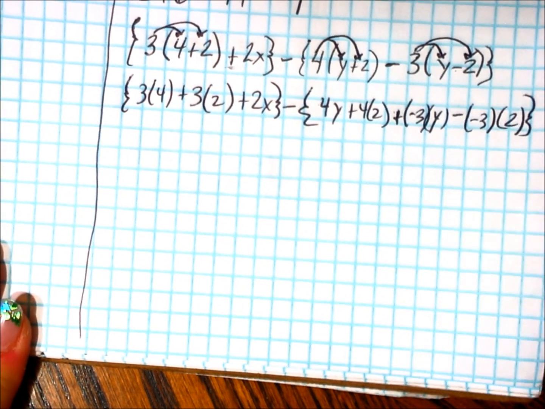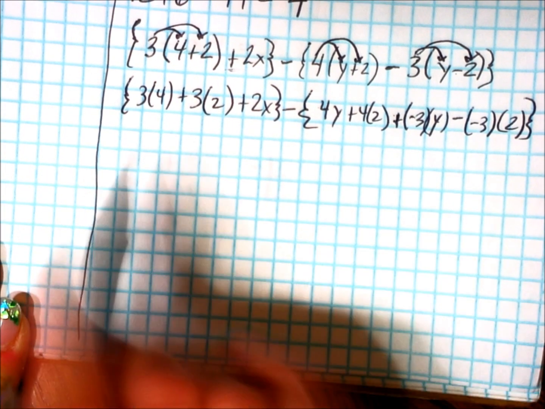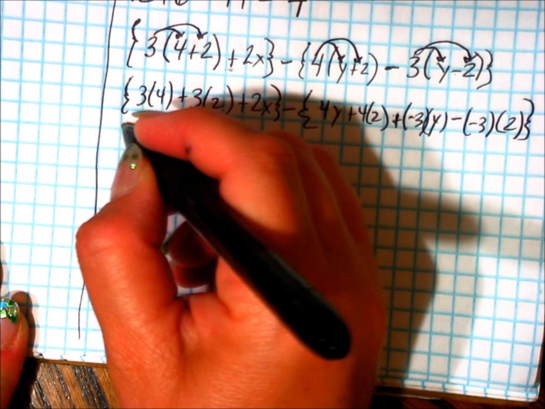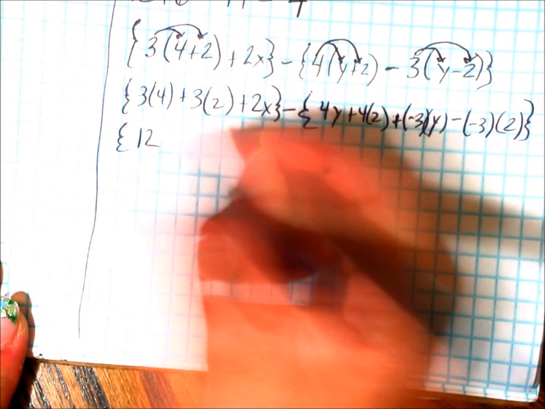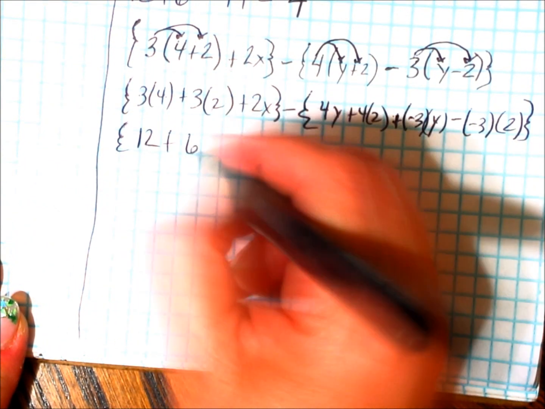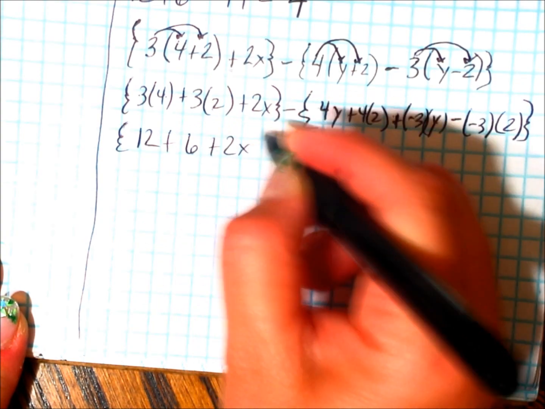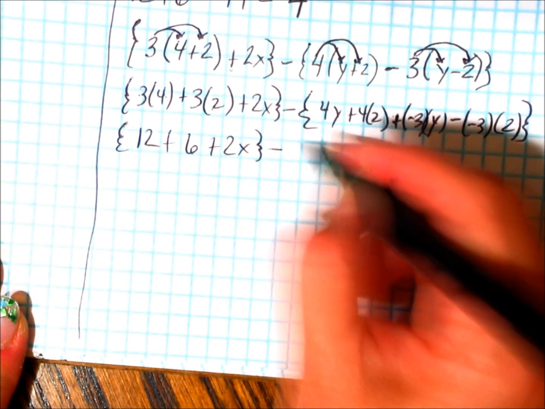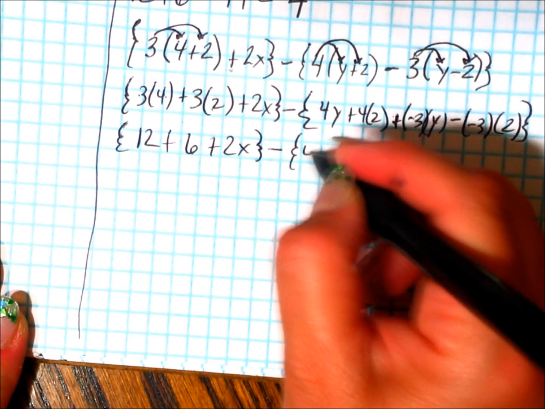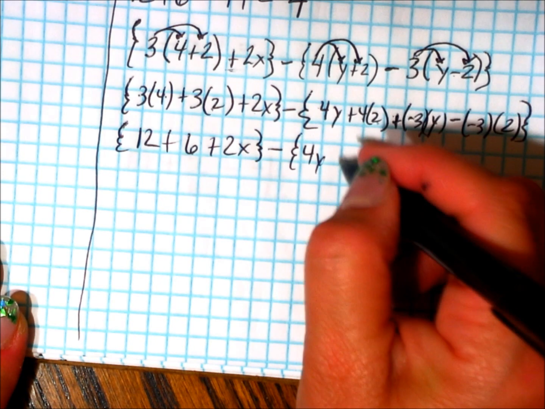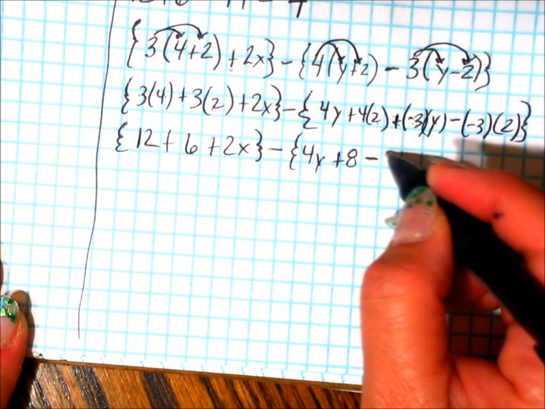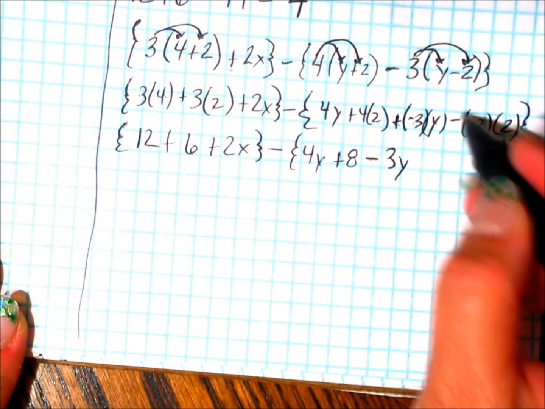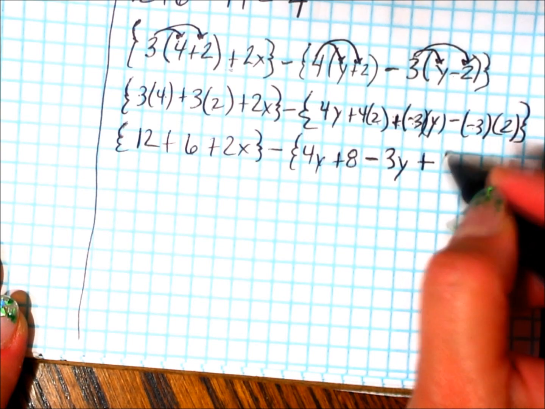All right. So now let's get rid of as much as we can in this next step. So we have a parentheses or a bracket. 3 times 4 is 12 plus 6 plus 2x minus 4y. Here's a 4 times 2, which is 8. Positive times a negative is a negative 3y. Negative times a negative is a positive 6.